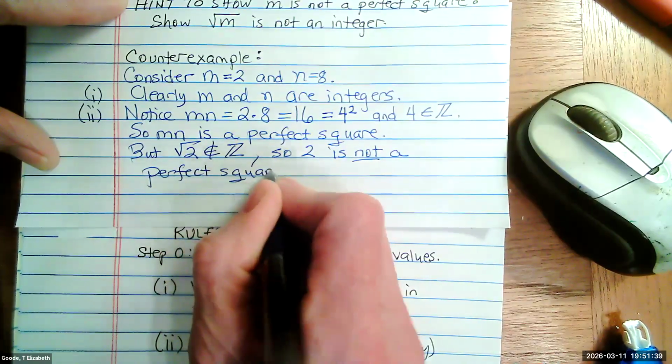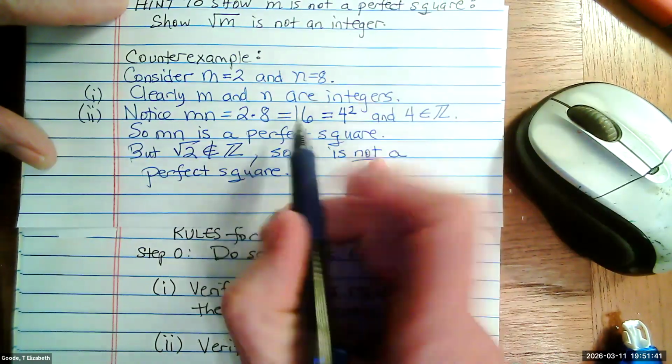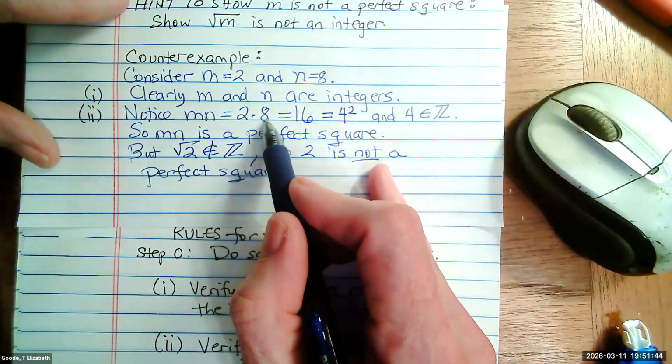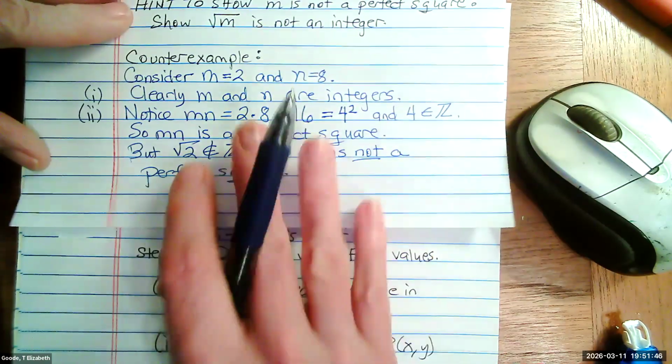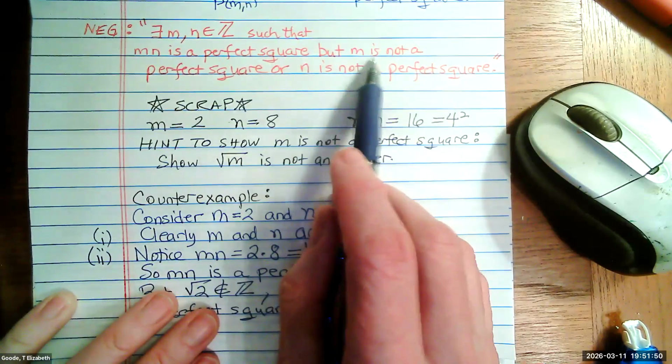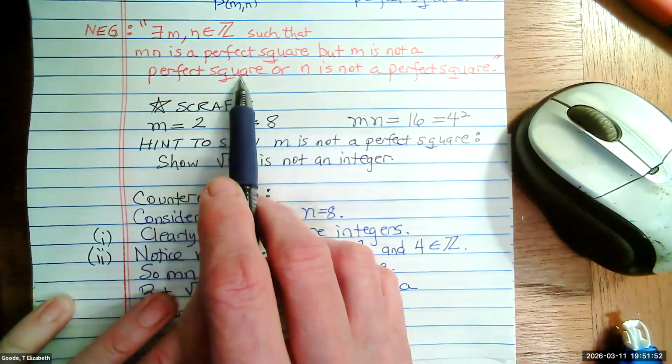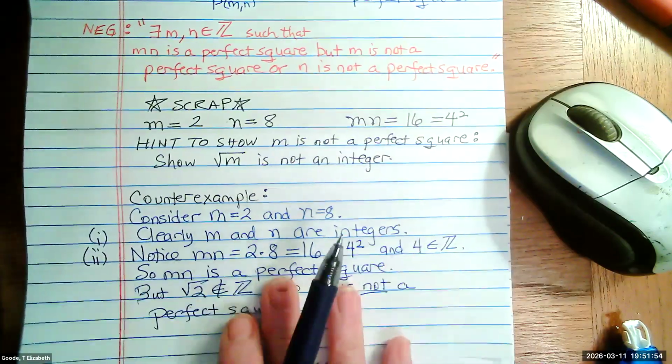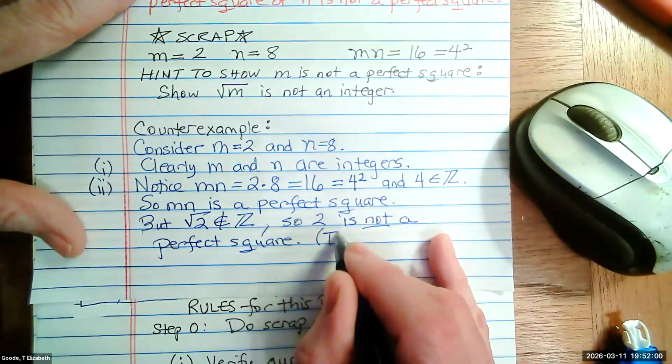And you can just leave it at that. Of course, 8 is also not a perfect square, but look what we have to show. That M is not a perfect square or N is not a perfect square. You actually don't have to show that both of them are. It's enough. So I'll just put a little note. This is enough.